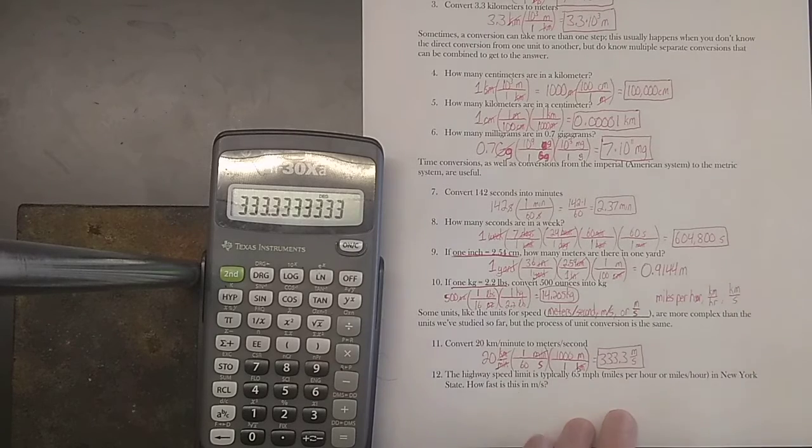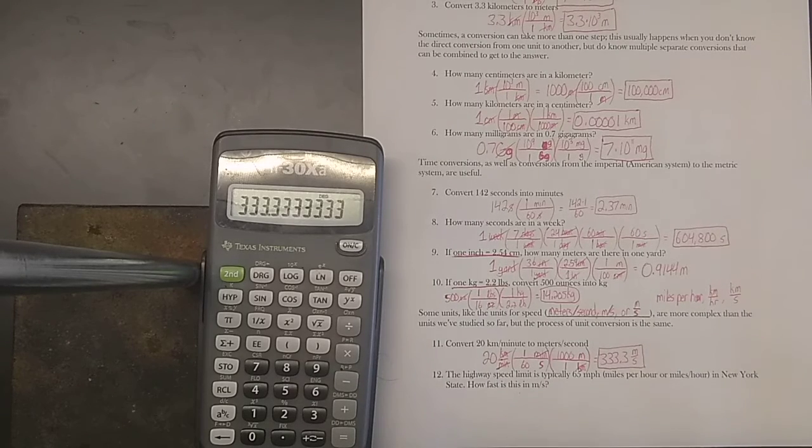20 kilometers per minute. 20 kilometers is a long way. It's like 14-ish miles. So that's like saying going from here to, I don't know, Barneveld in 1 minute. That's really, really fast. That trip usually takes about 20, 25 minutes. So it makes sense that your number of meters per second would be very high.